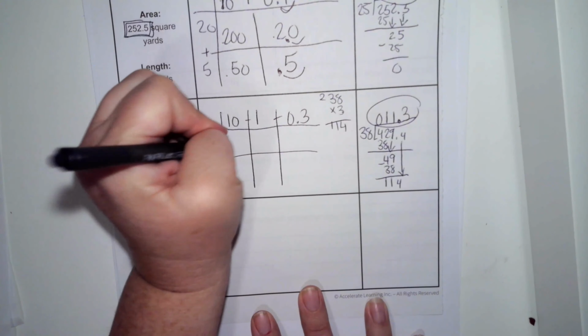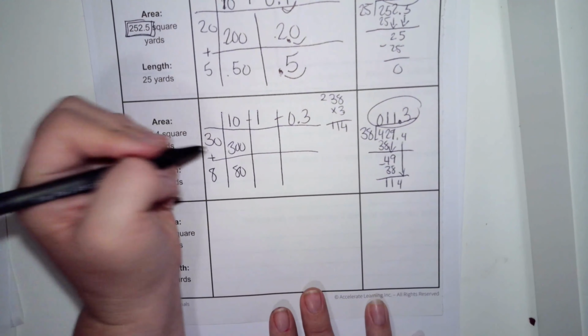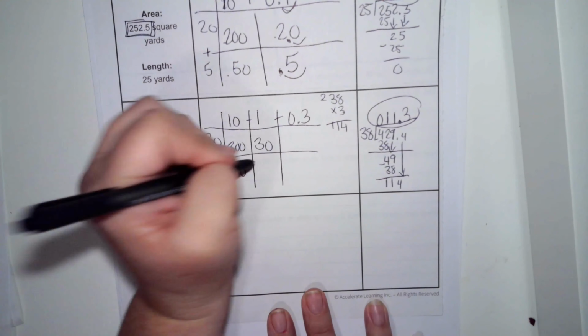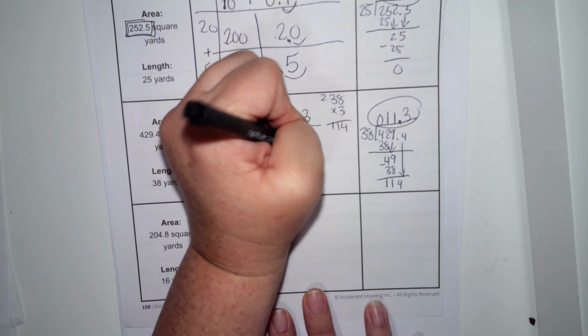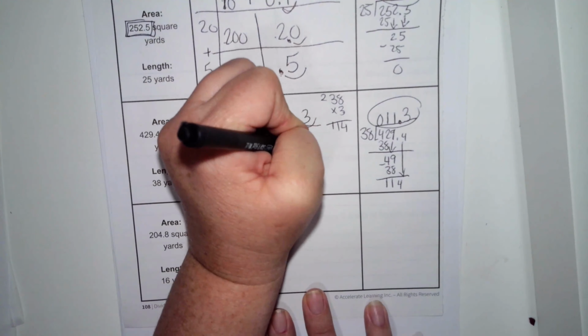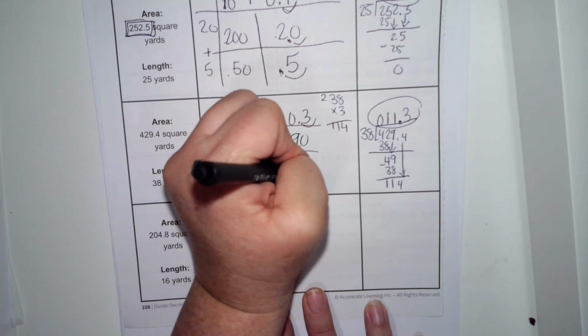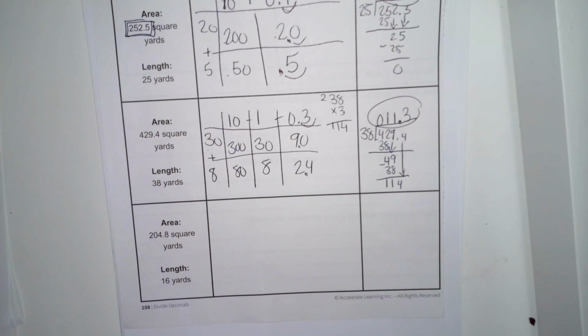30 times 10 is 300. 8 times 10 is 80. 30 times 1 is 30. And 8 times 1 is 8. 30 times 3 is 90, but I'm swooping in with my decimal, making it a 9. 8 times 3 is 24, but again, I'm swooping in with my decimal and making it a 2 4/10.